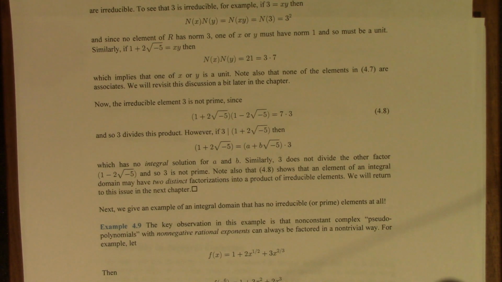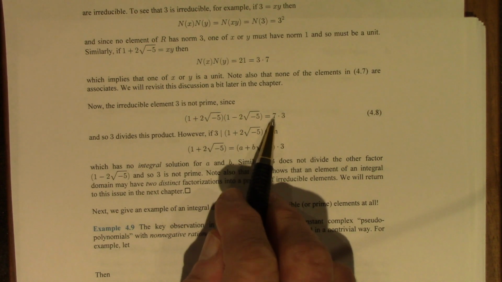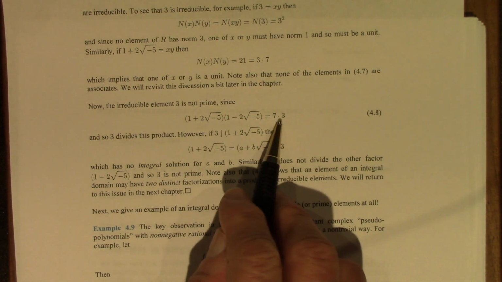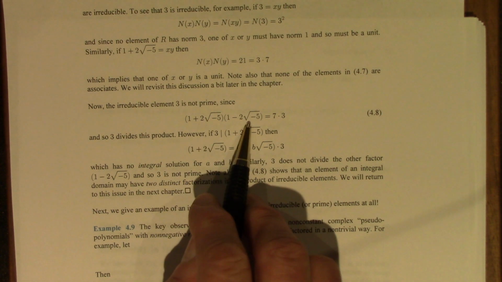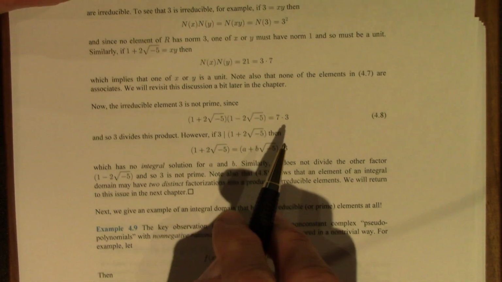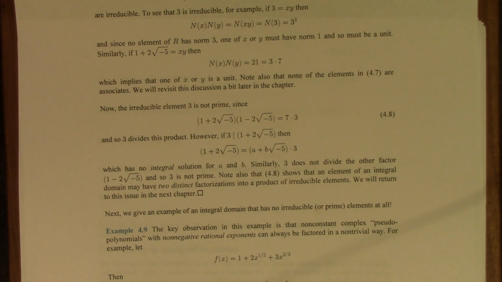Now there's something also very important going on here in this factorization, because 3 does divide this product, obviously, and it doesn't divide this product, but these products are the same value when you actually take the product. So this is a tip-off that weird things can go on in integral domains that are not nice.